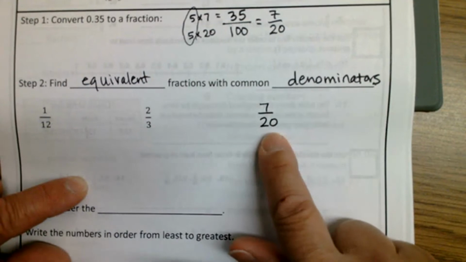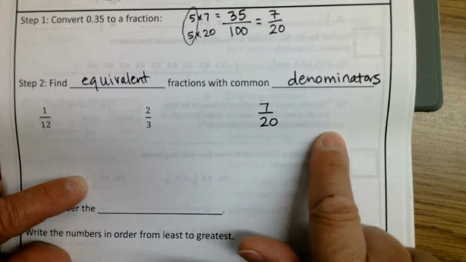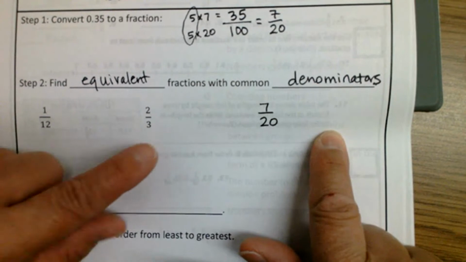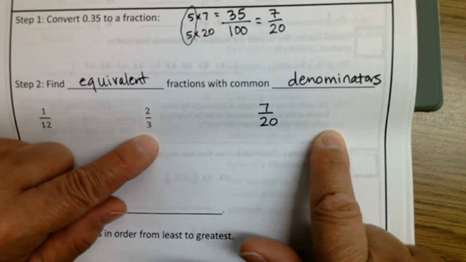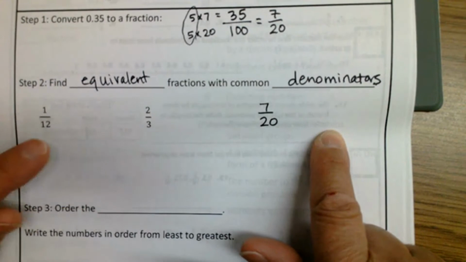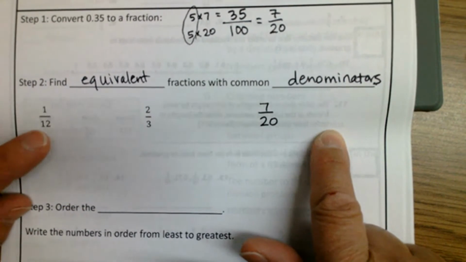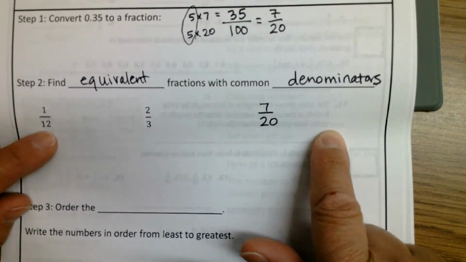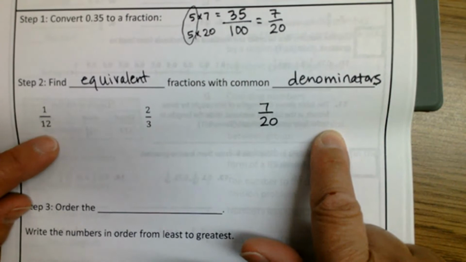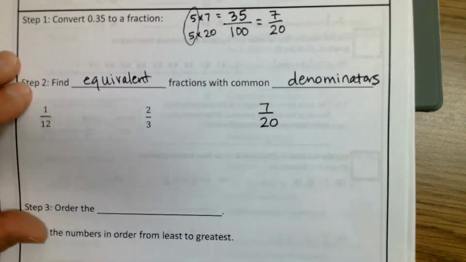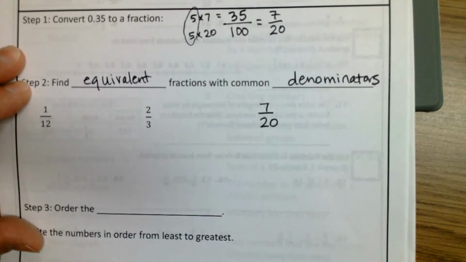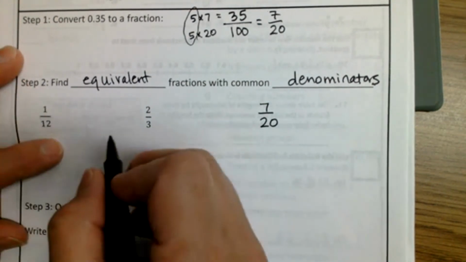60 is a multiple of 20. 20 times 3 is 60. 60 is also a multiple of 3 because 20 times 3 is 60. 60 is also a multiple of 12 because 12 times 5 is 60, okay? So we're going to use 60 as our common denominator, okay?